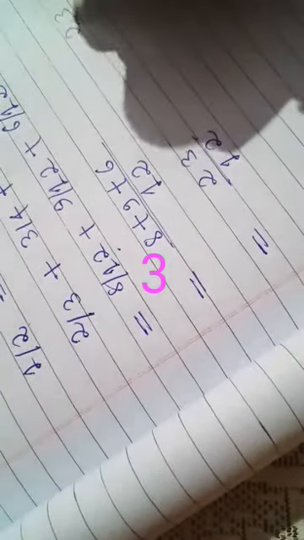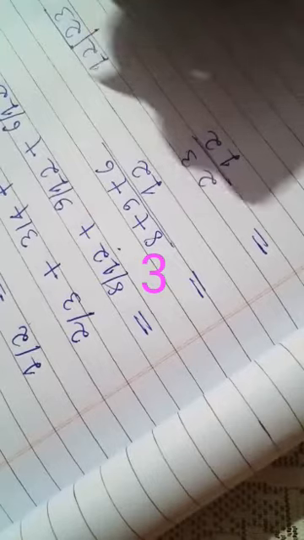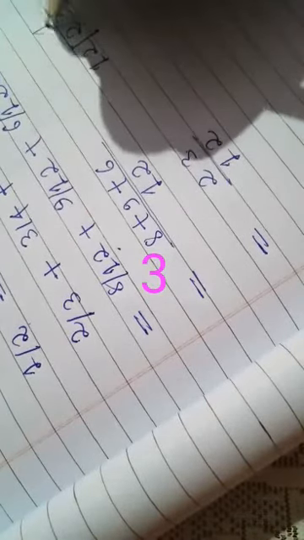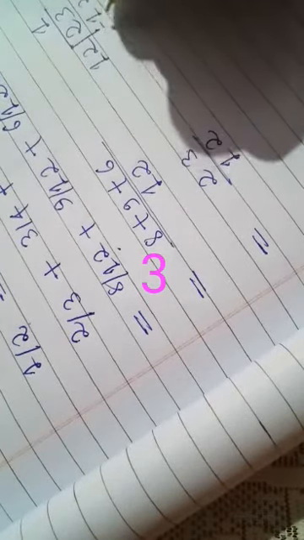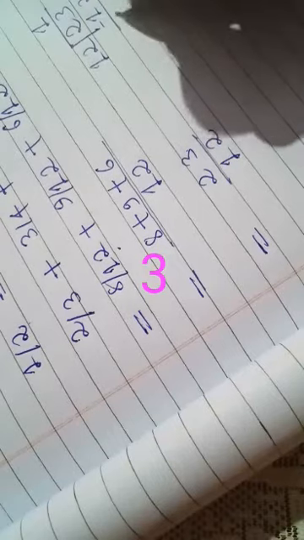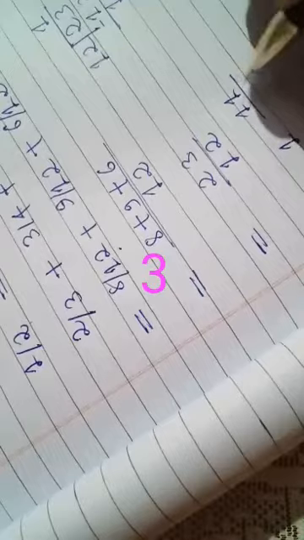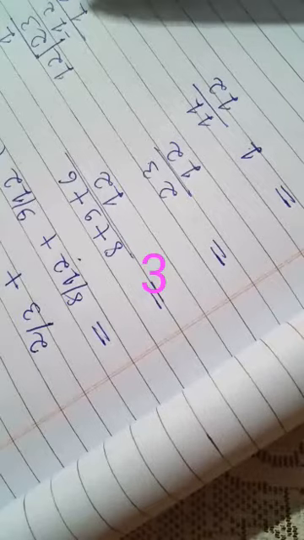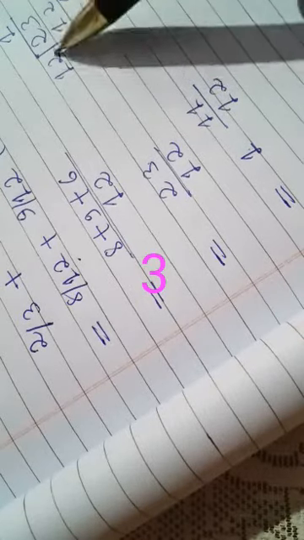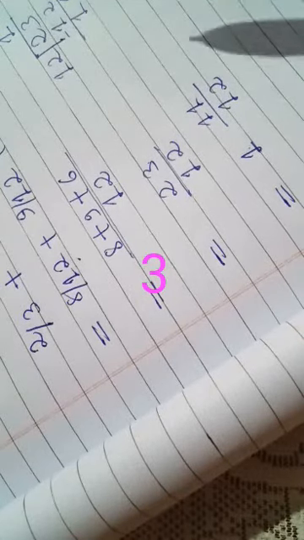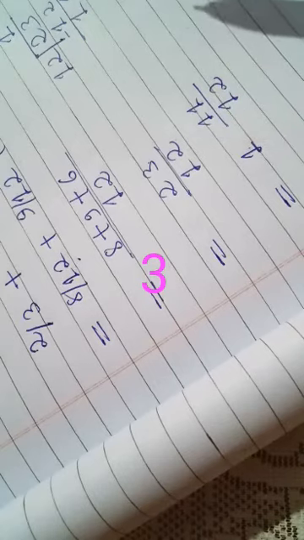What will be the mixed fraction for this improper fraction? Divide 23 by 12. 12 ones are 12. Subtract. So the mixed fraction will be 1 whole 11 upon 12. The quotient will be the whole number. The remainder will be the numerator. And the divisor will be the denominator of this proper fraction.